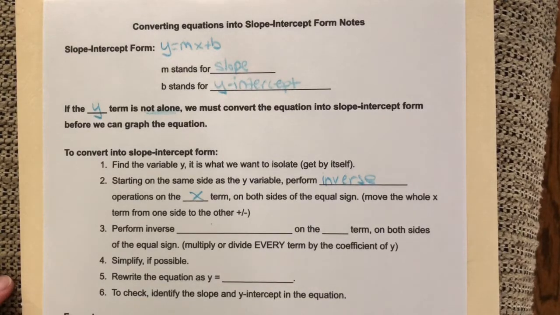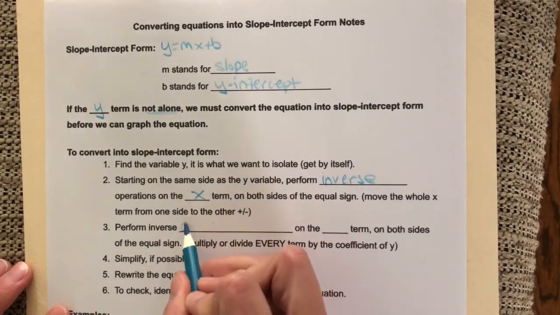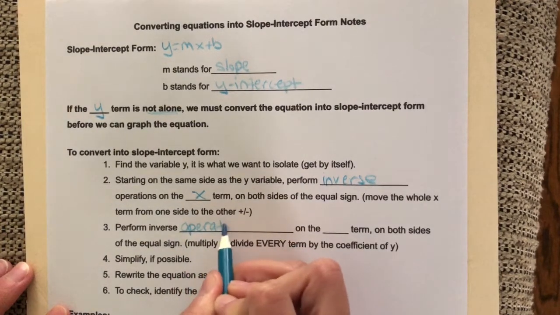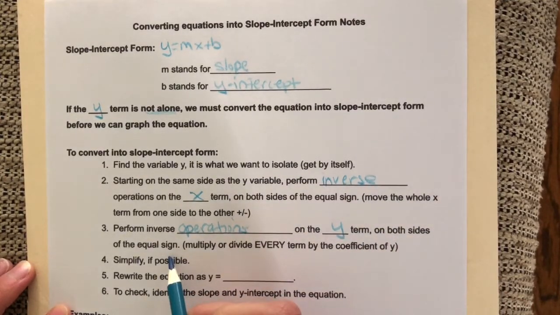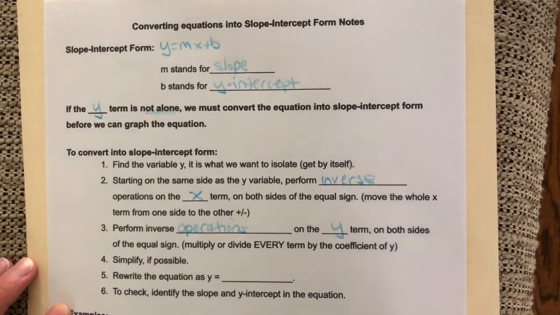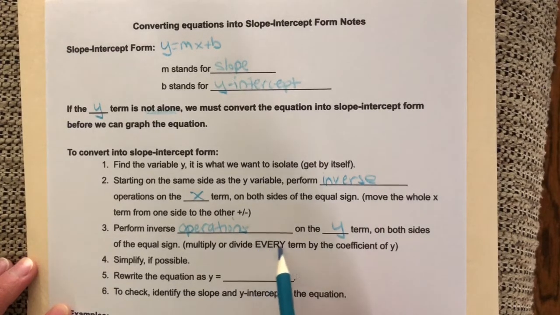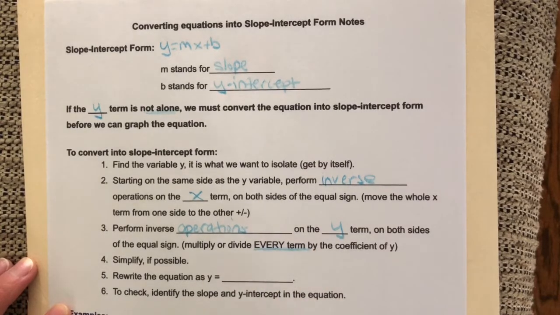Once you have done that and you've completed inverse operations on both sides, you're going to then perform inverse operations on the y term on both sides of the equal sign. And what that means is you're getting rid of the coefficient, that number right next to that y. That means you're either going to have to multiply or divide, but in this case it's going to be every term by the coefficient of y. So if you have two other terms, then you should have three distinct fraction looking things. We'll talk about that.